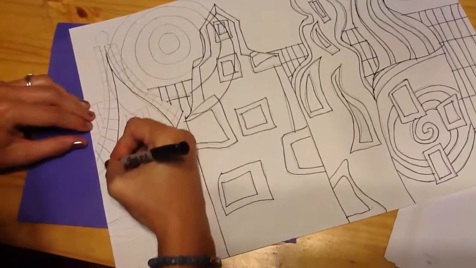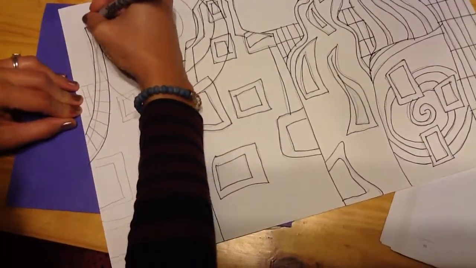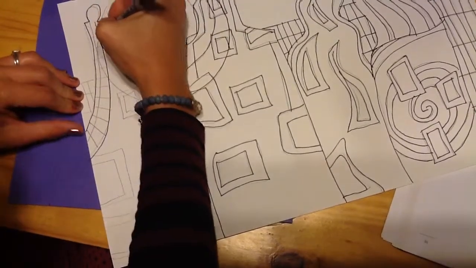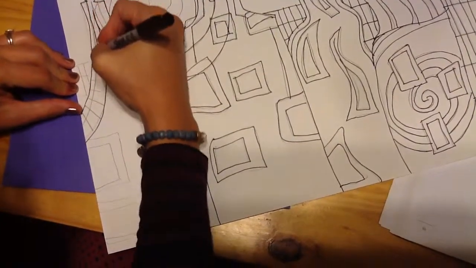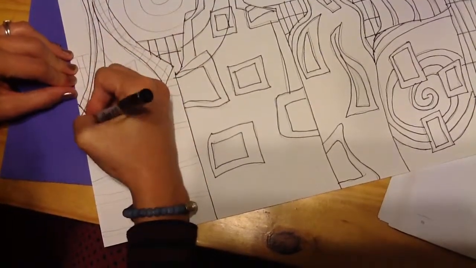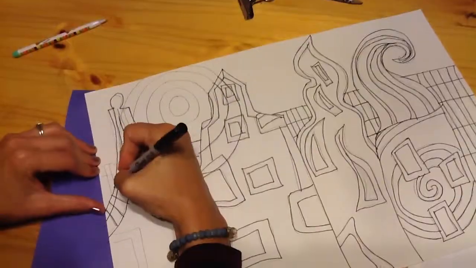And one of my favorite things that he would say is that there's no mistakes in art, there's only happy accidents. So any perceived mistake that you might have made was really meant to happen, because your art actually has a mind of its own after a while. Just so neat.